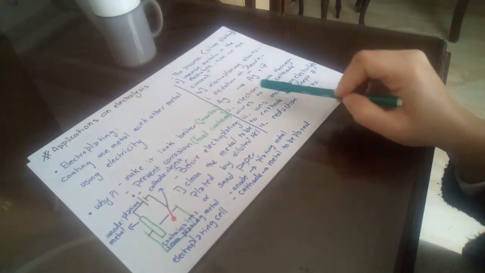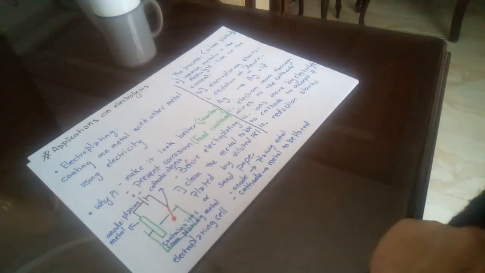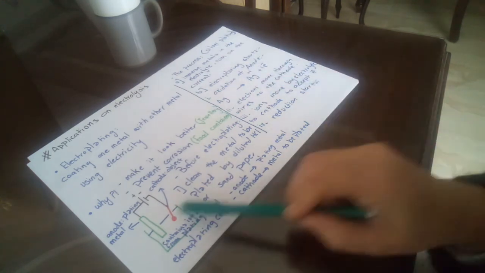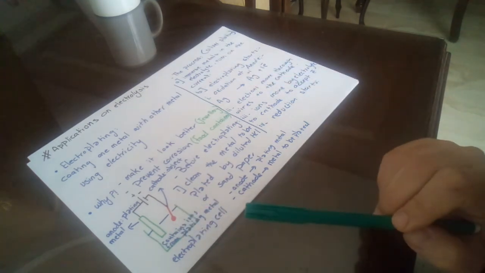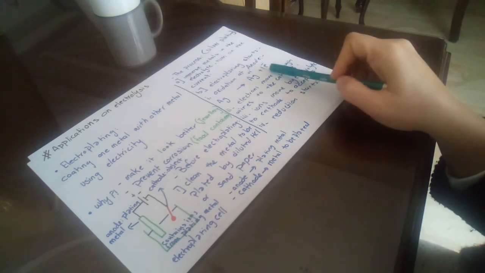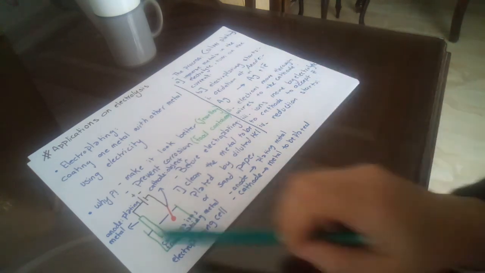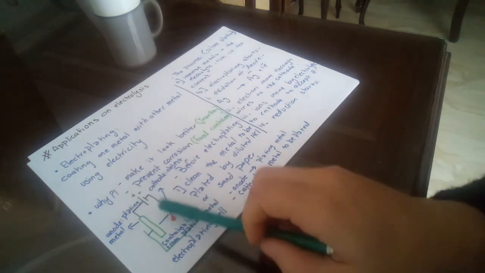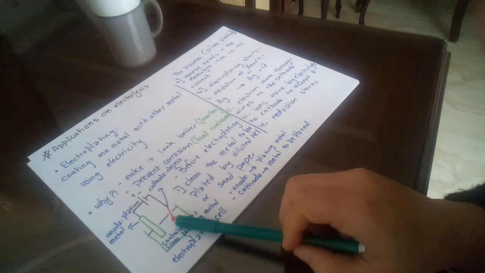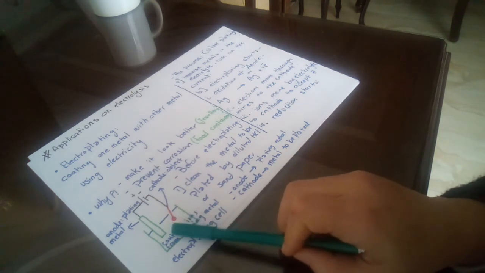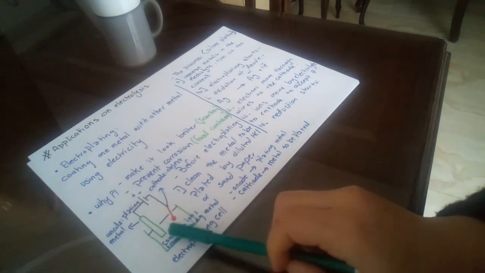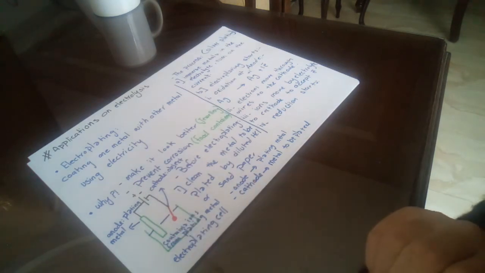Ions will move through the electrolyte toward the cathode, and the lost or released electrons will move toward the cathode, but through what? Through the wires. Electrons cannot move through the electrolyte or solution. They can only move through wires. So electrons will move through the wires, and ions will move through the electrolyte.